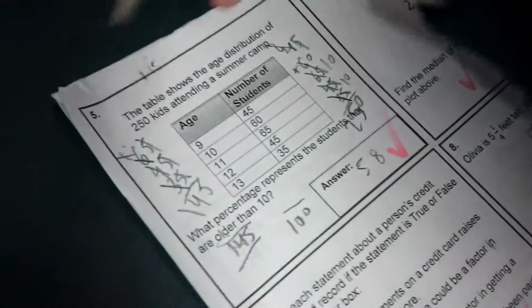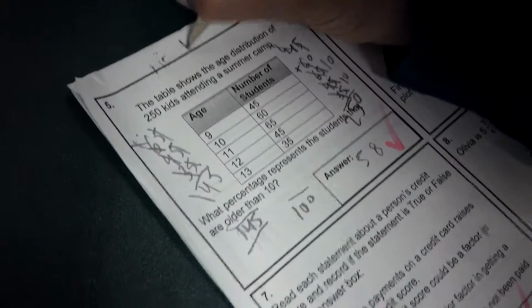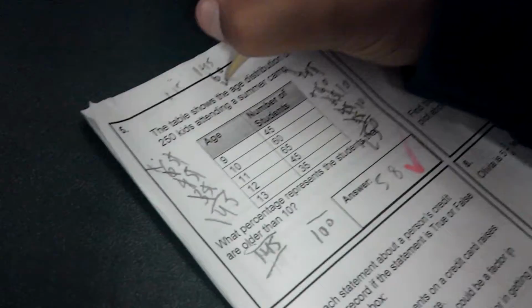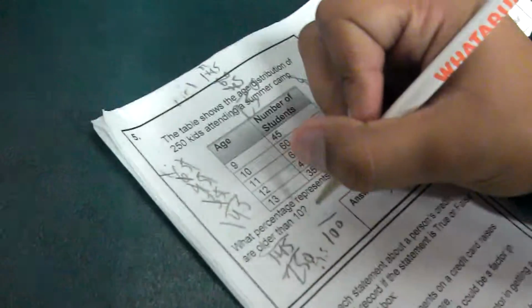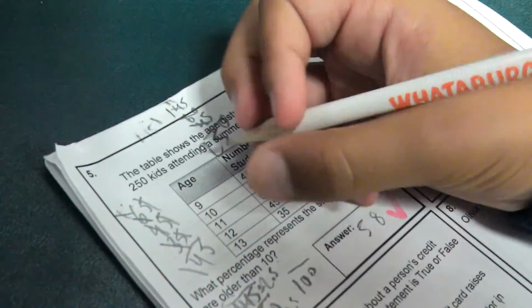And then this was already 145, so I did plus the other two ages, 60 and 45, and then that's 10, that's 5, 11, 15, that's 2, so it's 250. That's divided by 2.5, and I did 145 divided by 2.5, and I got 58.